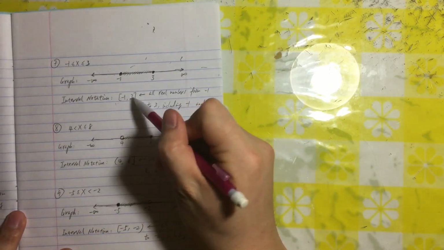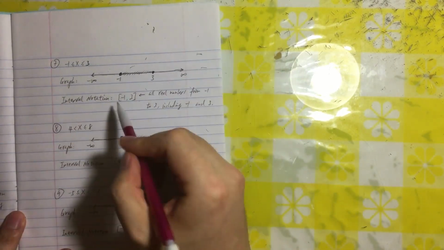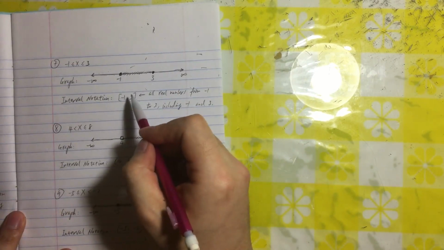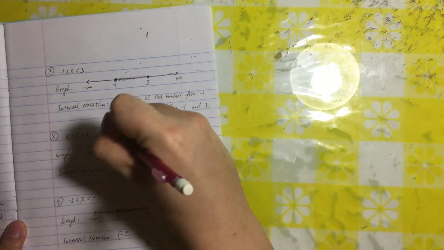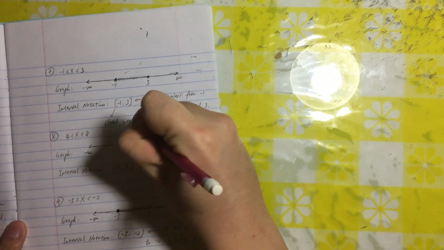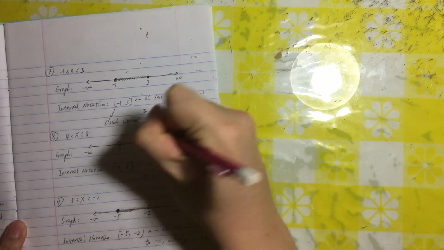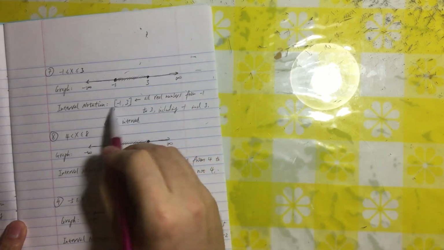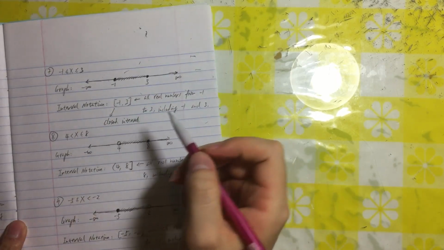In example 7, if both endpoints are included, that's called closed interval.